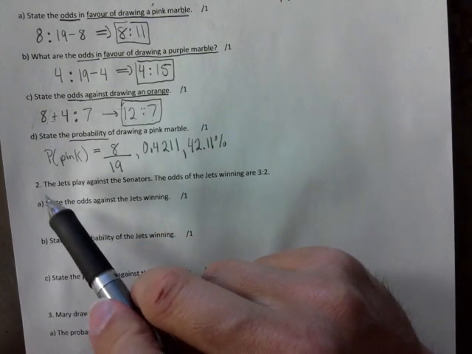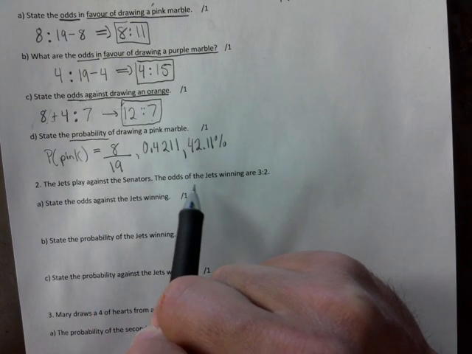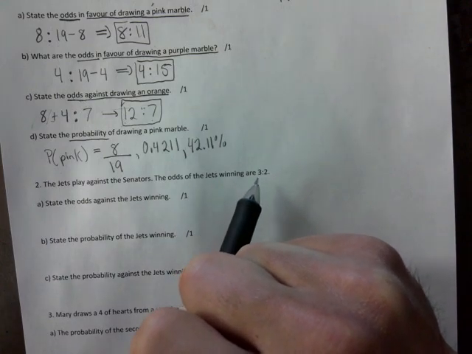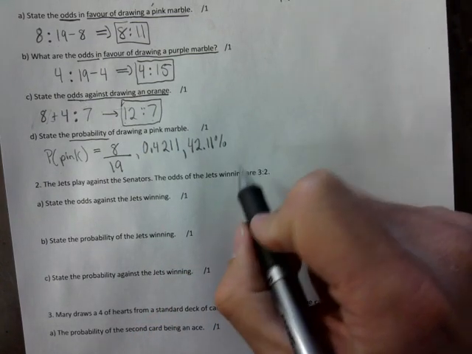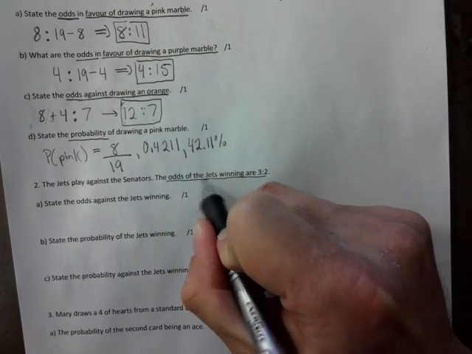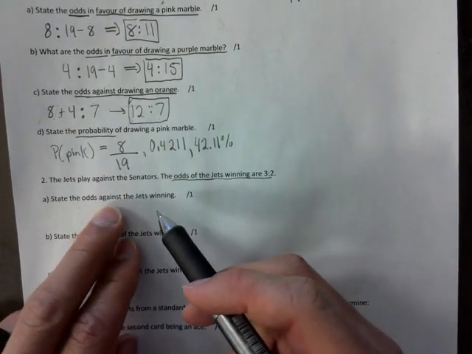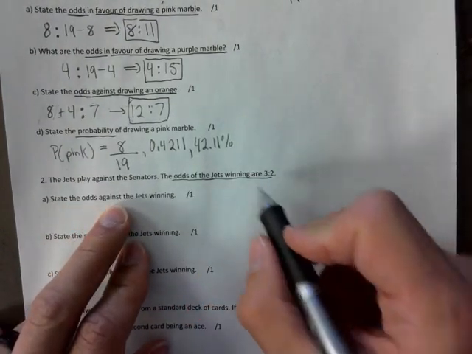So this time we want the Jets to play against the Ottawa Senators, and the odds of the Jets winning are 3-1. So this time we're given a bit of different information. We want to state the odds against the Jets winning.